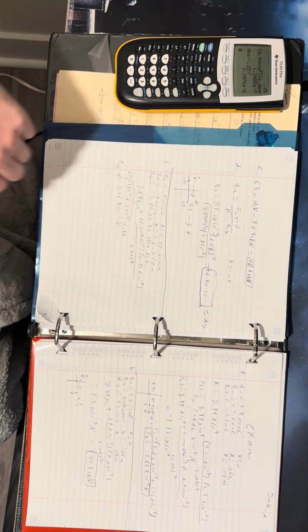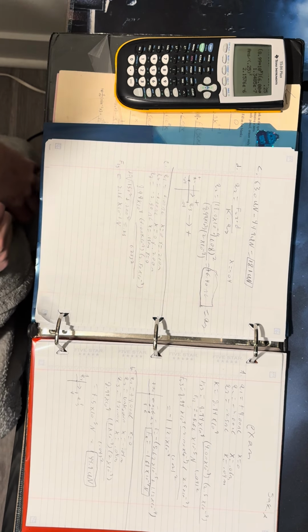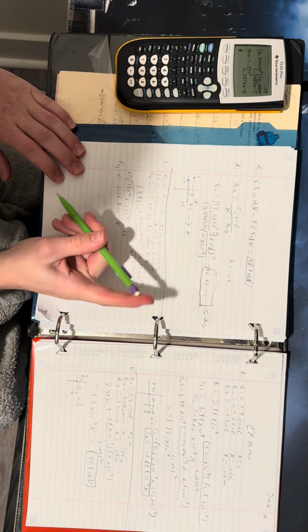Now we make the graph, determine if it's positive, negative, or whatever.